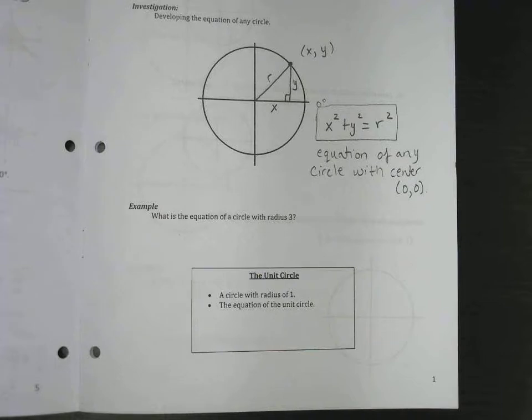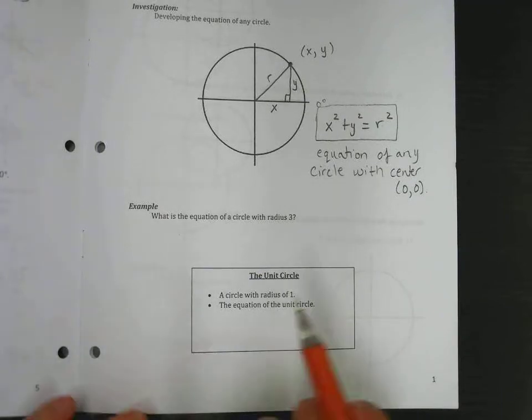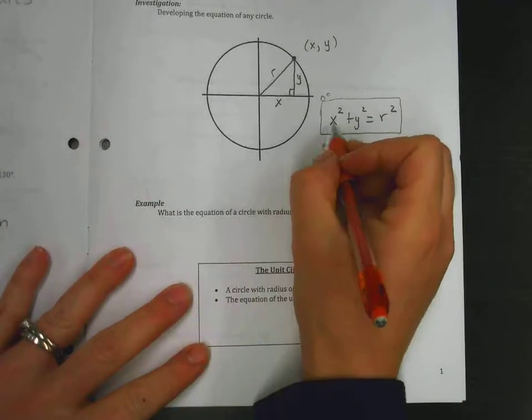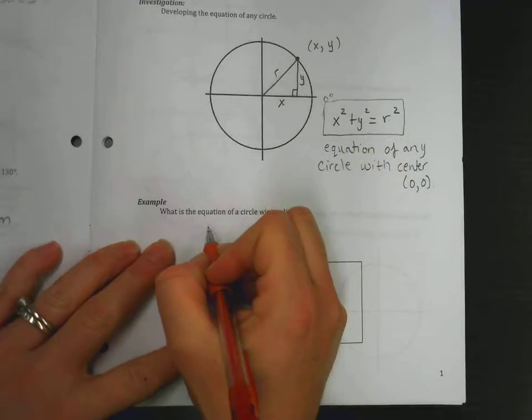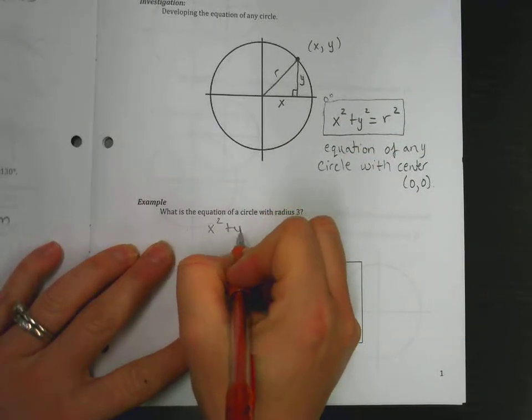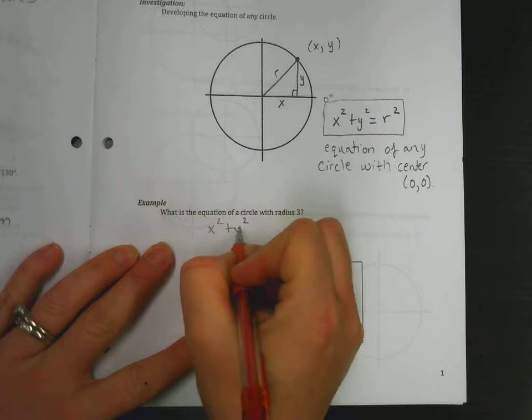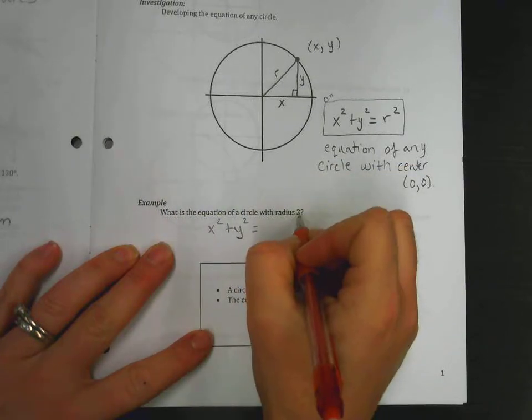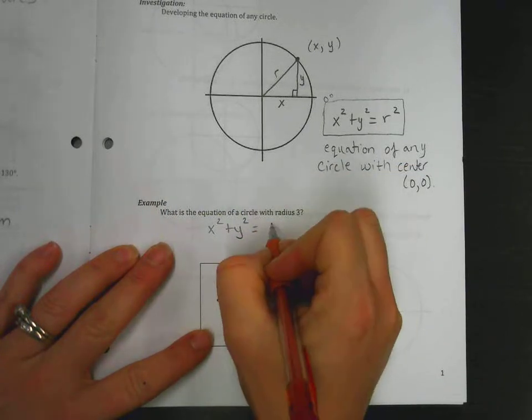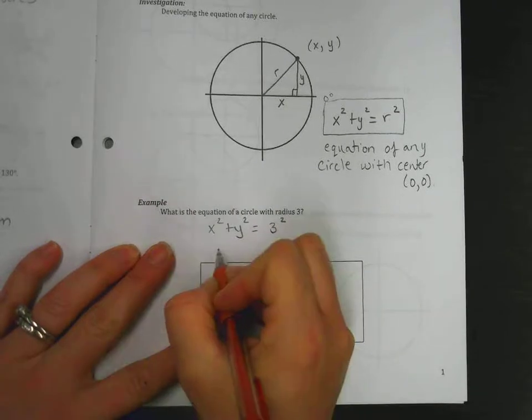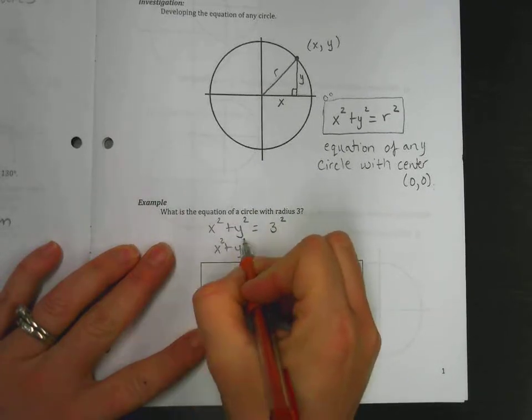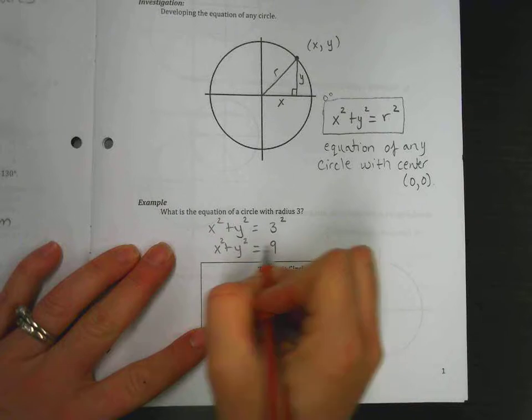So for example, what is the equation of a circle with radius 3? Fairly straightforward. Here's the equation of our circle, x squared plus y squared. These values are always changing. However, the radius of this particular circle will always be 3, so 3 squared. So the equation of my circle would be x squared plus y squared is equal to 9.